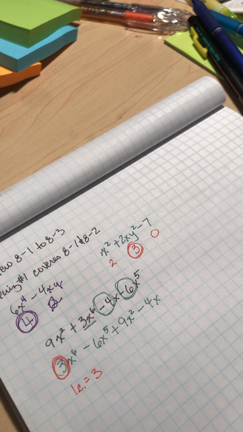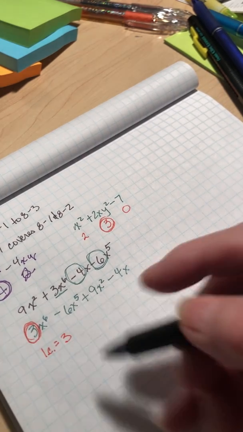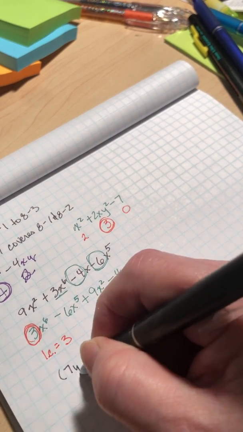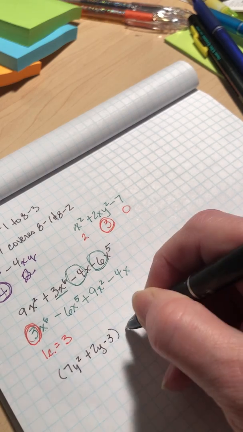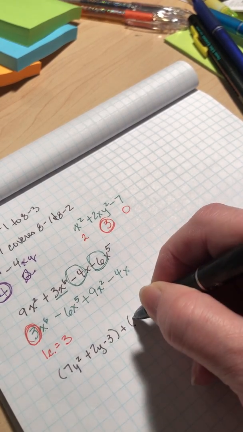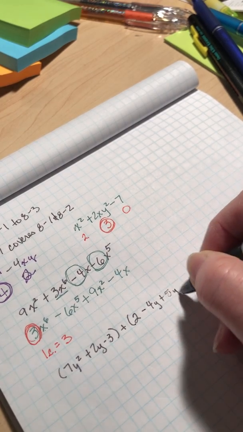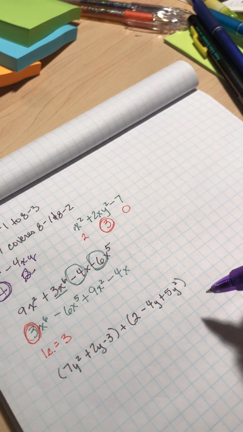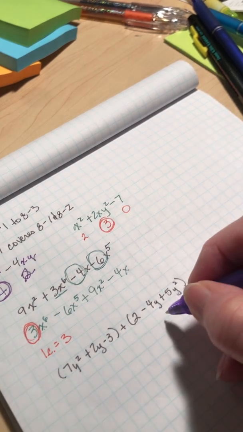Okay, so we also talked about adding polynomials and subtracting polynomials. So if I was adding 7y squared plus 2y minus 3 added to 2 minus 4y plus 5y squared, some people can do that without rewriting it. Some people make mistakes and add the wrong things.